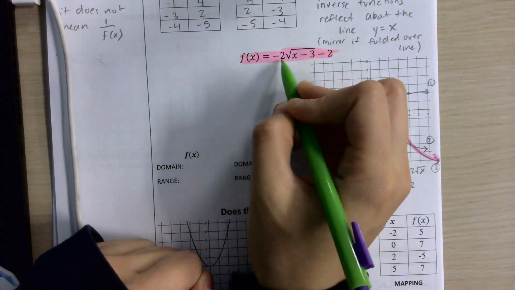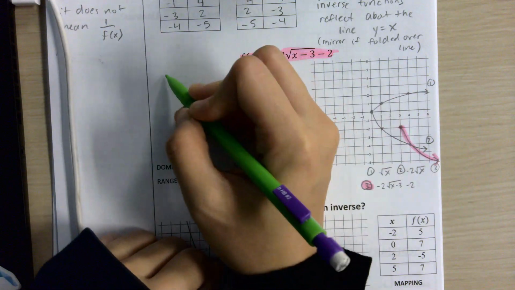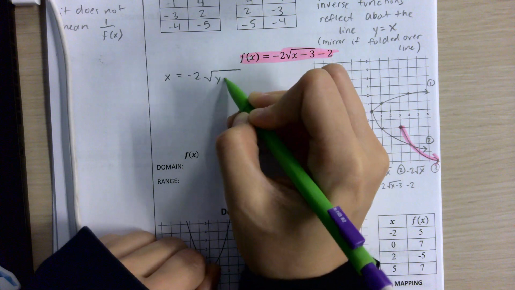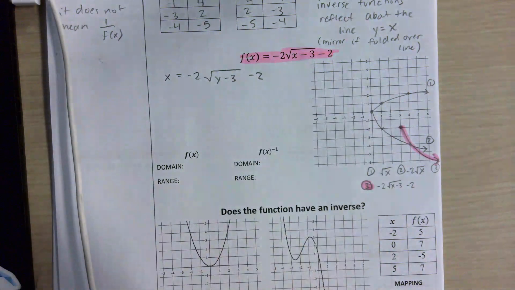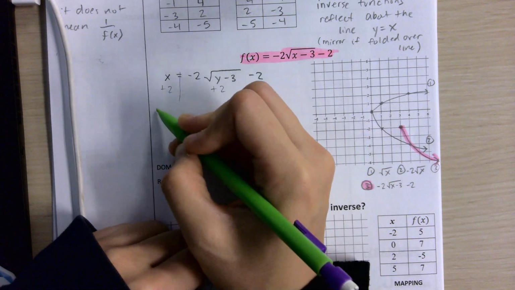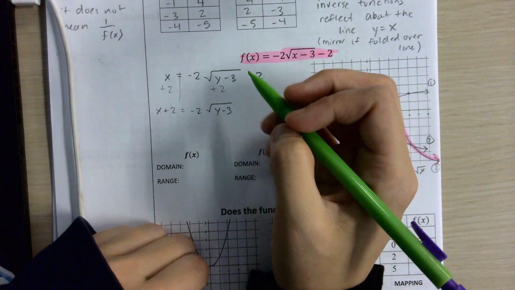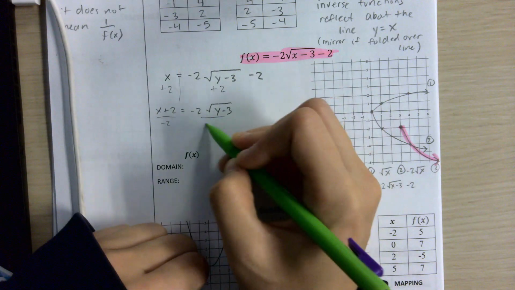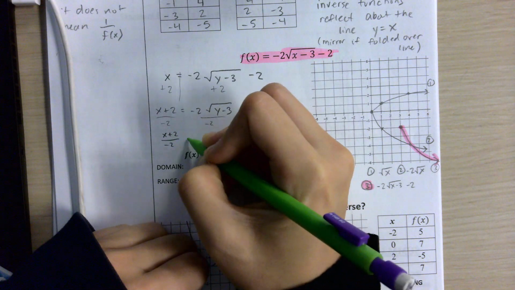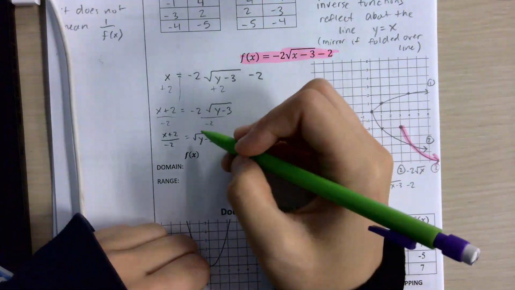So we have y equals negative 2 square root of x minus 3, minus 2. So then we're going to change it. So this becomes x equals negative 2 square root of y minus 3, minus 2. Okay, so what we'll want to do first is add 2 to both sides. So we get x plus 2 equals negative 2 square root of y minus 3. Then we're going to divide both sides by negative 2, and we get x plus 2 divided by negative 2 equals root y minus 3. Then we're going to square both sides.